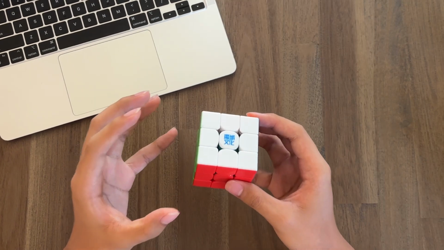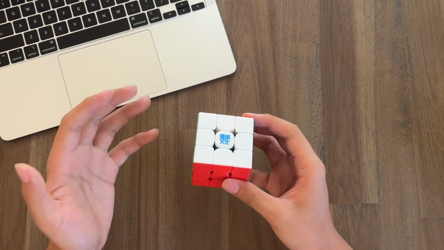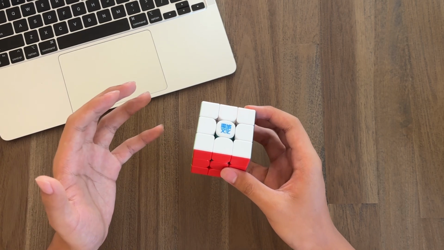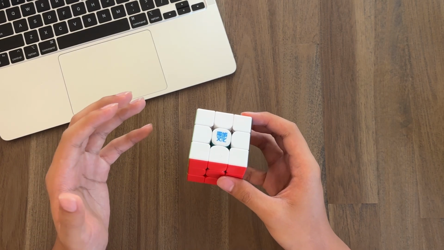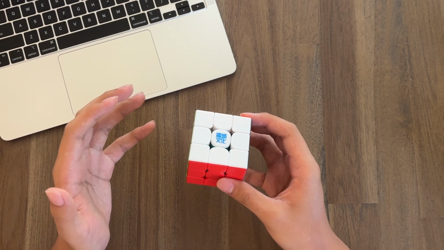So the next time you go scramble a cube, maybe think a little bit more about everything that's involved in doing so. Because the truth is, sometimes scrambling the cube is harder than solving it.